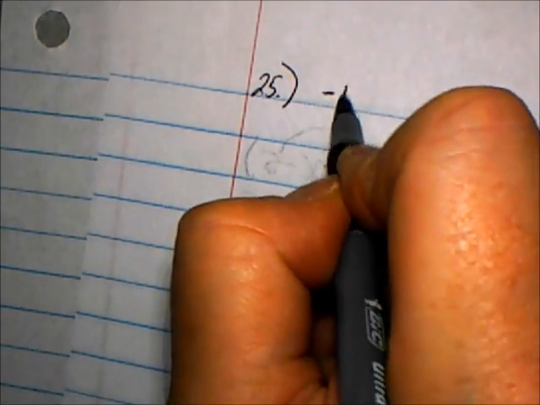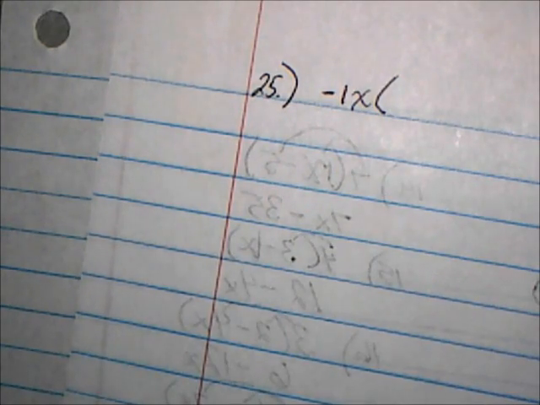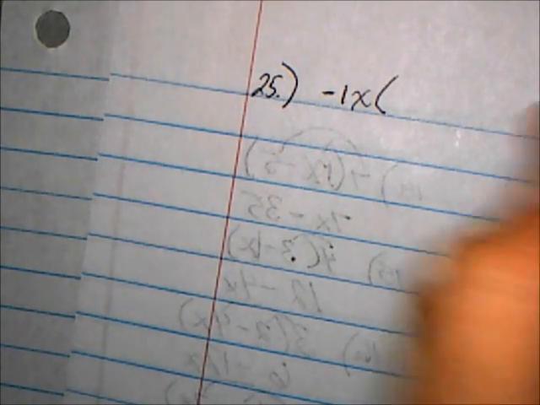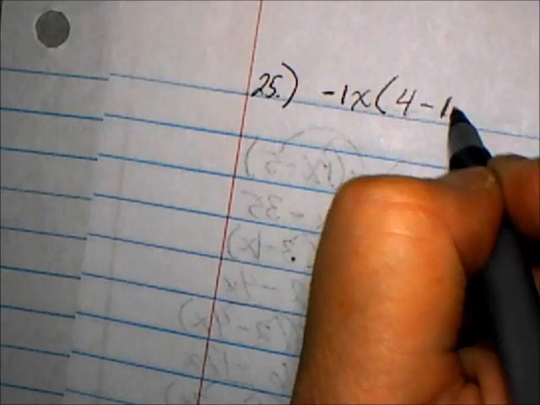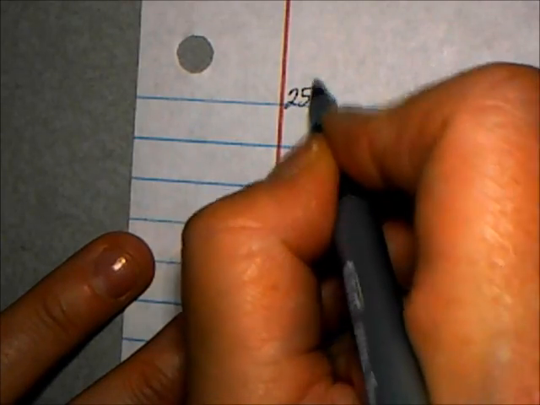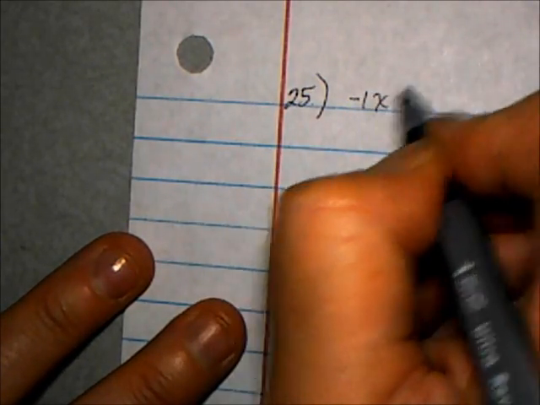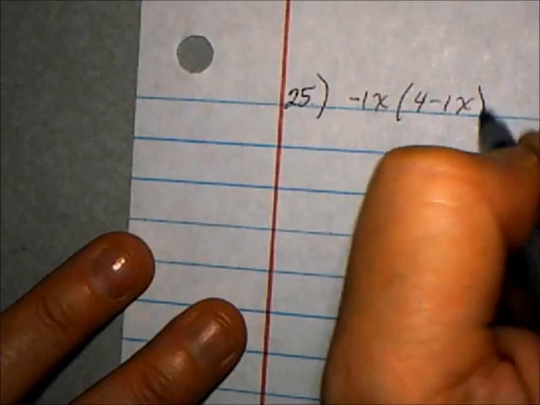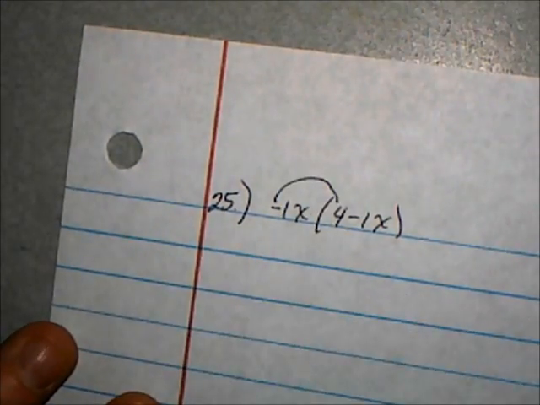Alright, 25. Almost there. We have a negative x, so I'm going to put a negative 1x outside my parentheses. And then I have 4 minus, and I'm going to put a 1x inside. Negative 1 times 4 is how much?